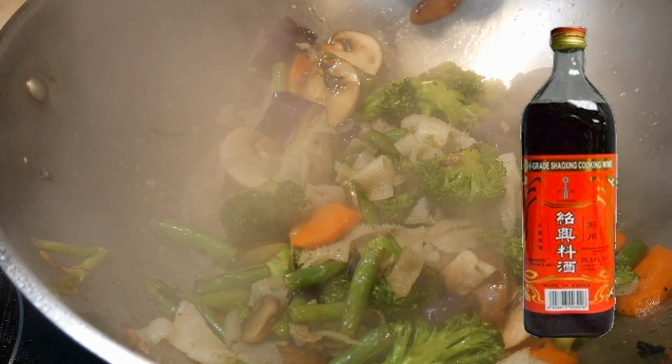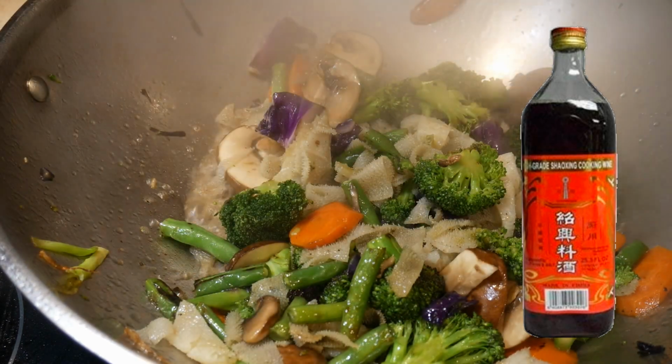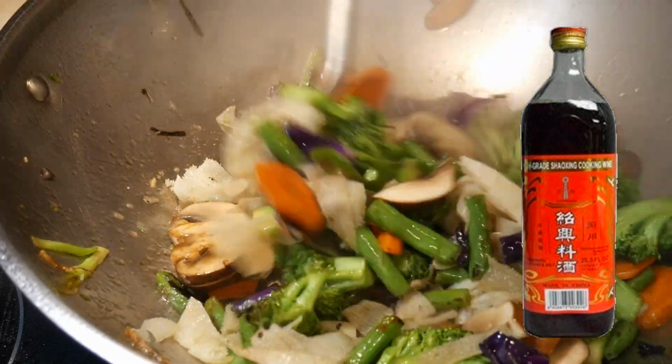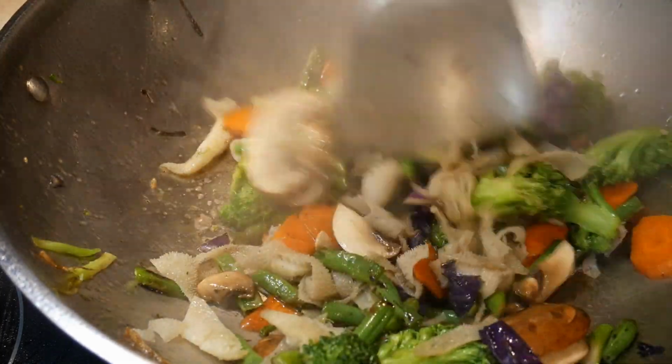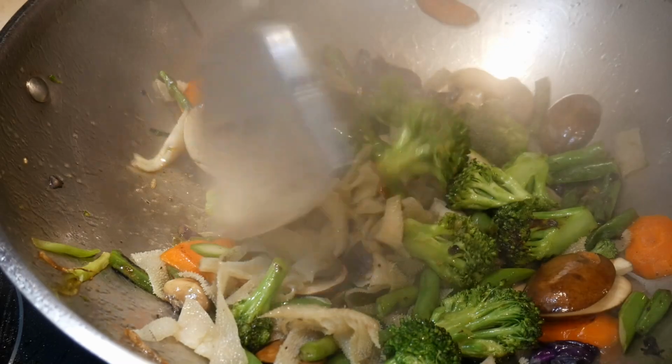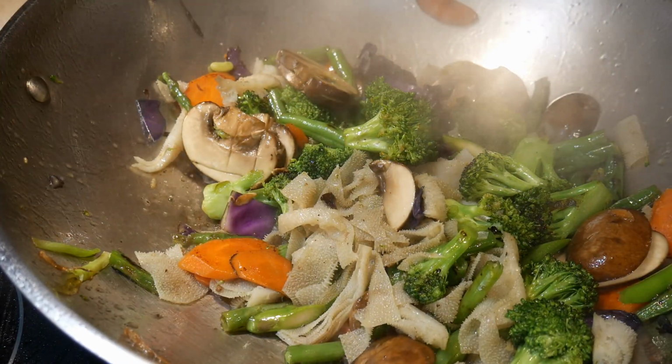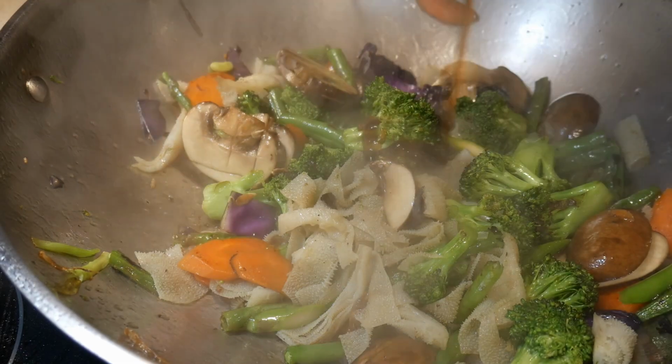Okay, now the final step coming up. I add some Shaoxing cooking wine. Again, cooking wine I usually add toward the end because this will give me the best flavor for the cooking wine together with the food ingredients.